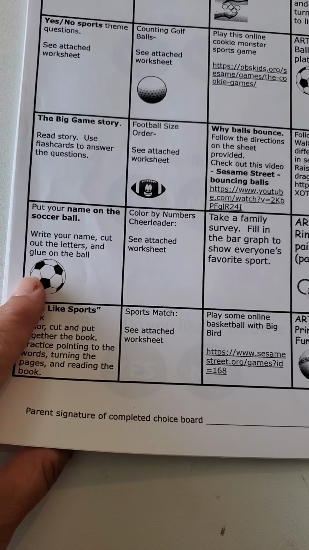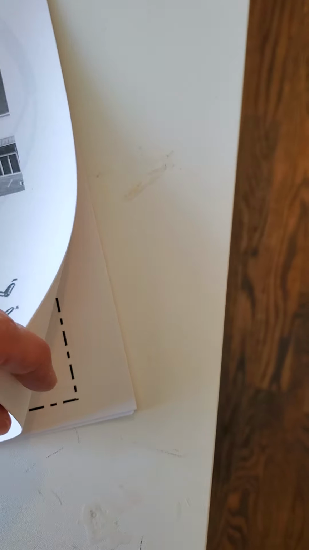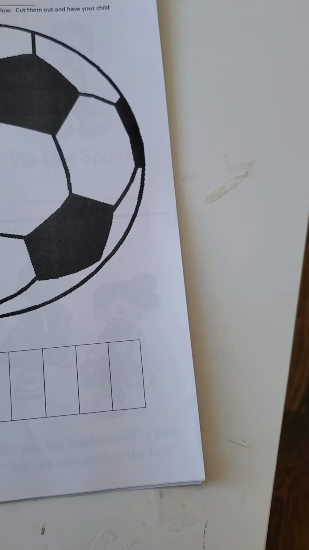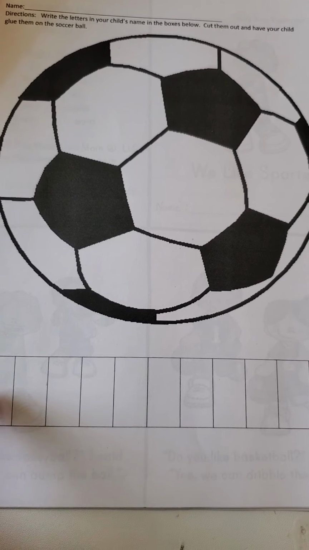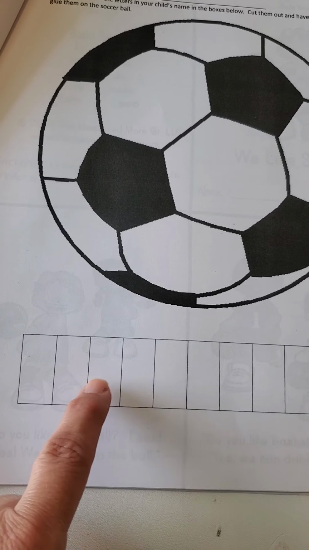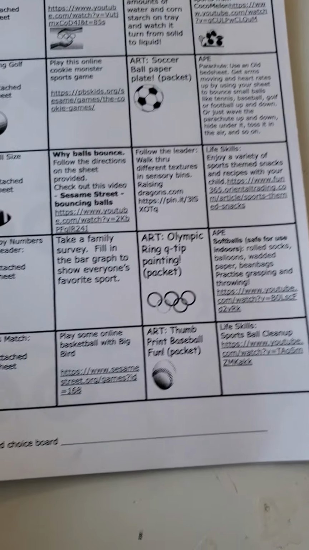Here is put your name on the soccer ball. Here we go. So here's a soccer ball, and here's a bunch of rectangles. Write your child's name on it here, like Jen, like that. Cut it out, and then you can glue the letters in the soccer ball, okay?